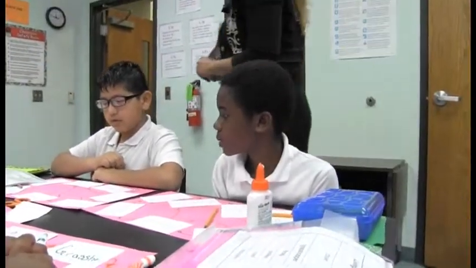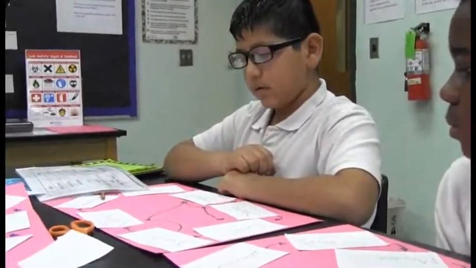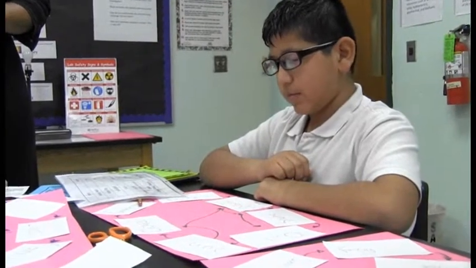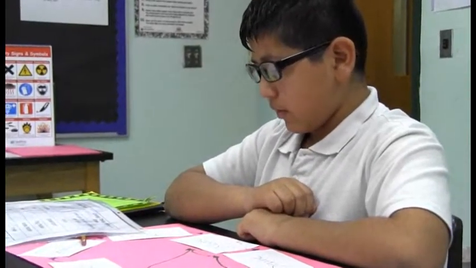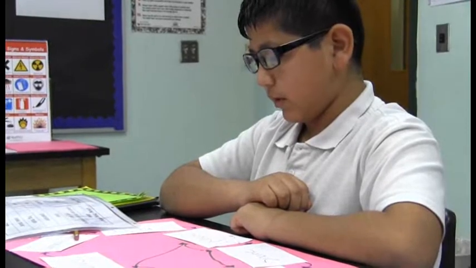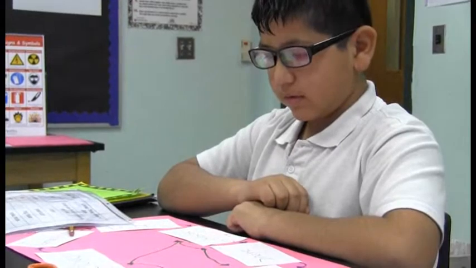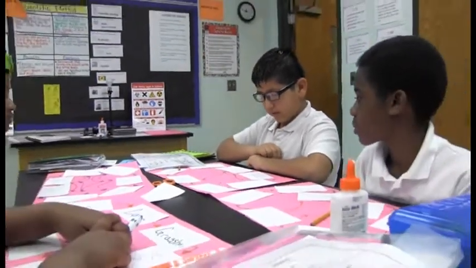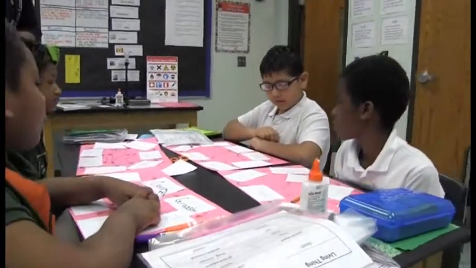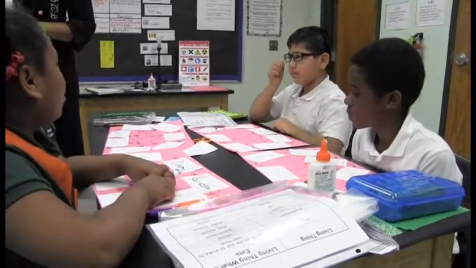The sun goes to the clover because the clover gets energy from the sun to make food. Then I went from the clover to the grasshopper because the grasshopper eats the clover. Then I went to the frog because the frog eats the grasshopper. Then I went from the clover to the mouse because the mouse eats the clover too. And then I went from the mouse to the snake because the snake eats the mouse. And then the snake to the owl because the owl eats the snake. Very good.